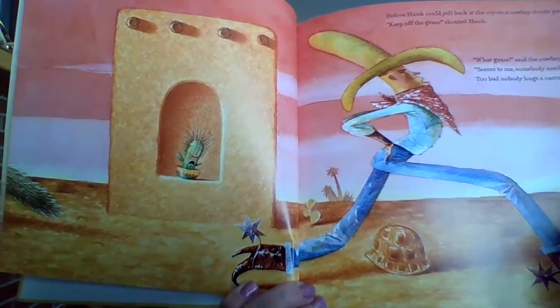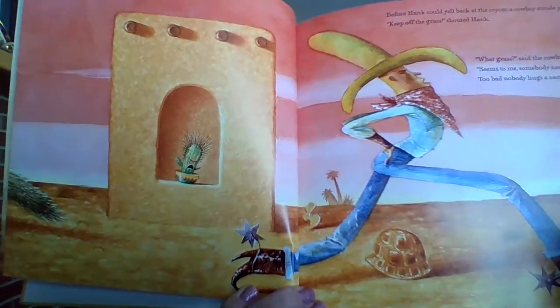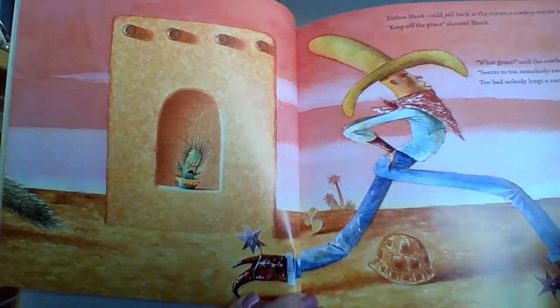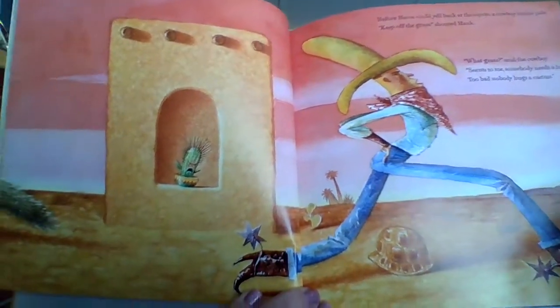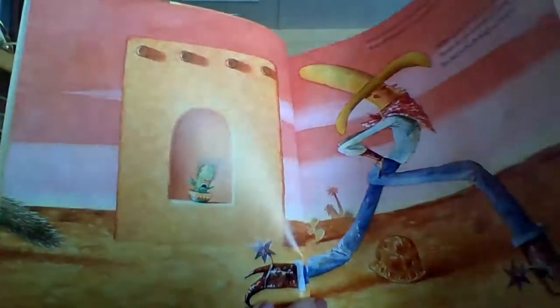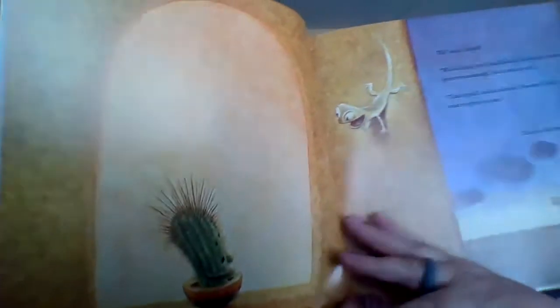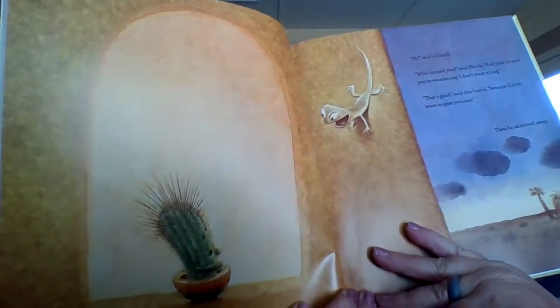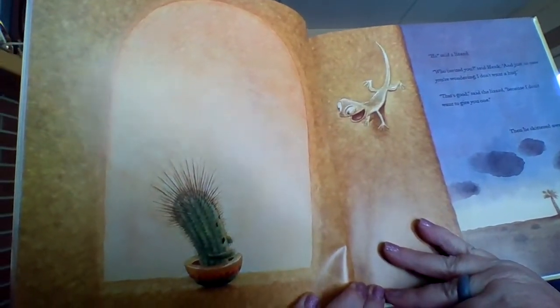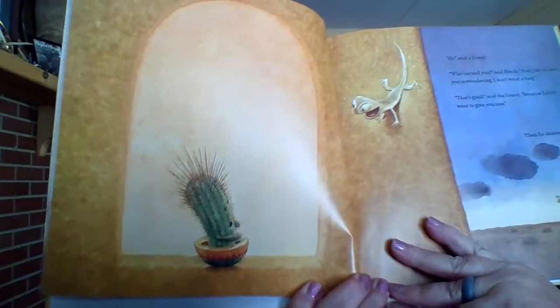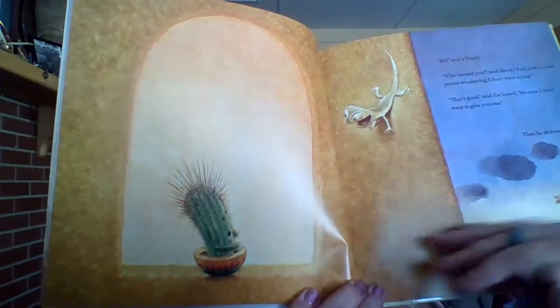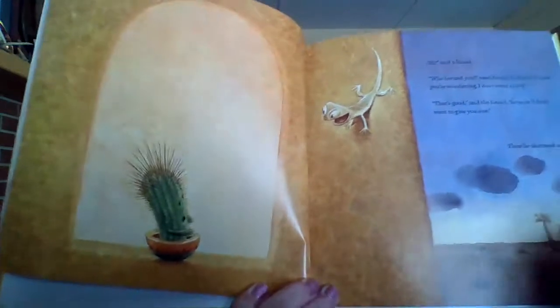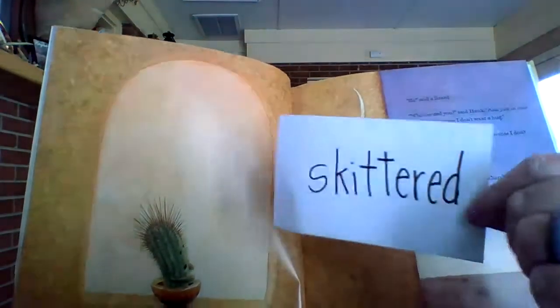And what did the cowboy say that Hank needed? If you said he needed a hug, you are right. That is what the cowboy said. "Hi," said a lizard. "Who invited you?" said Hank. "And just in case you're wondering, I don't want a hug." "That's good," said the lizard, "because I don't want to give you one." Then he skittered away. And there's one of our words, skittered.